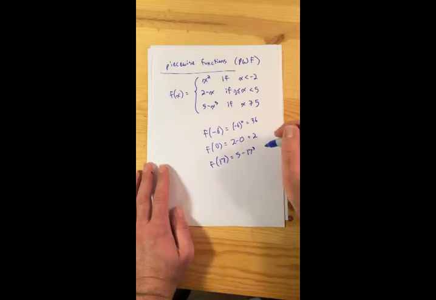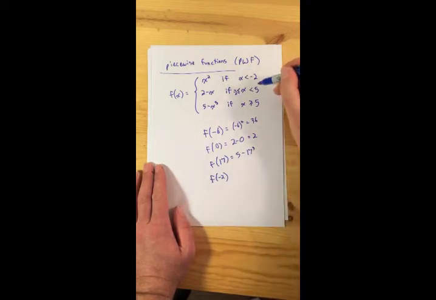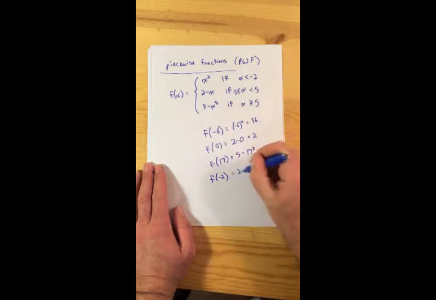Alright, what about the ones right on the boundaries? How do I evaluate things like f of negative 2? Well, take a look at this. Which piece is negative 2 in? Since I've got the less than or equal to on this one, it's got to be the middle piece, right? Can't be this piece. So it's got to be 2 minus negative 2, which is 4.